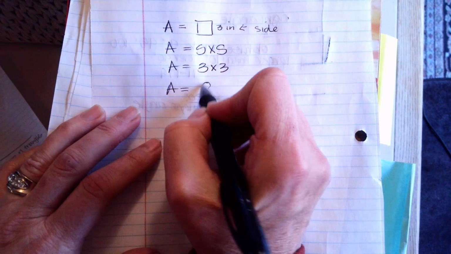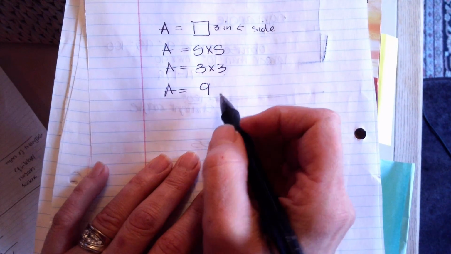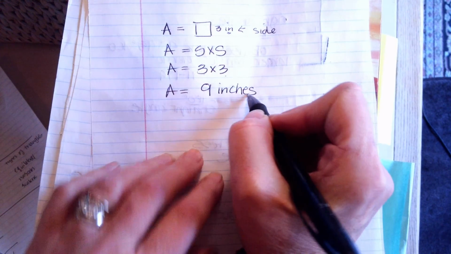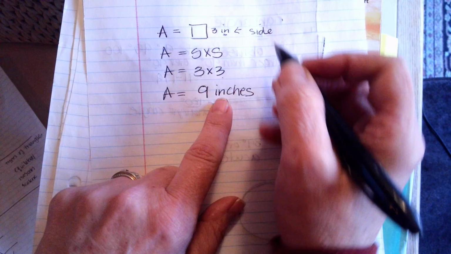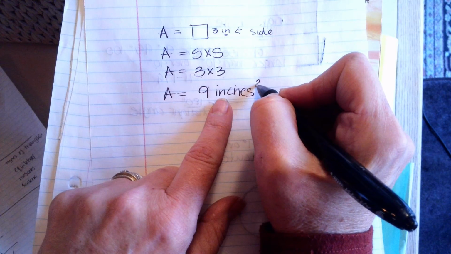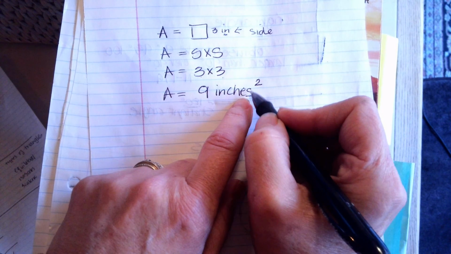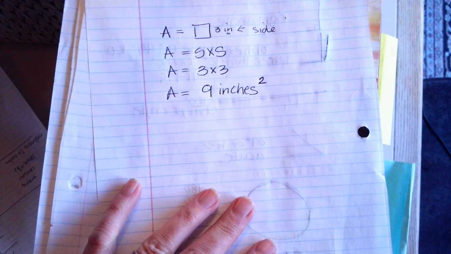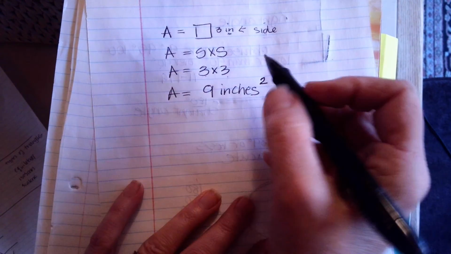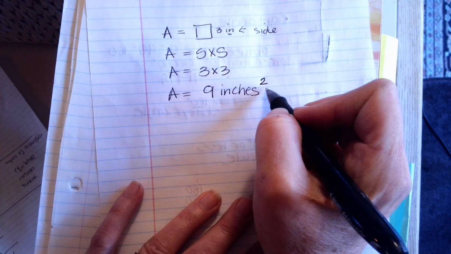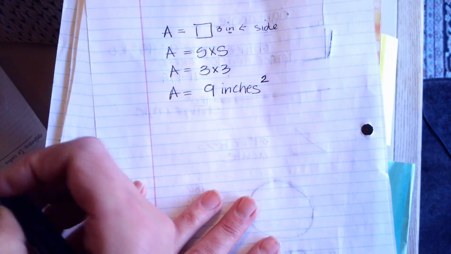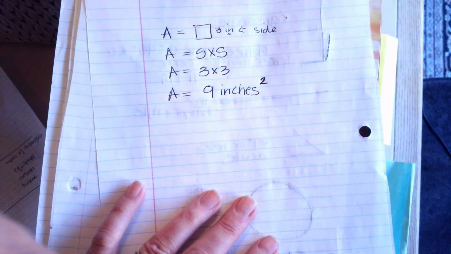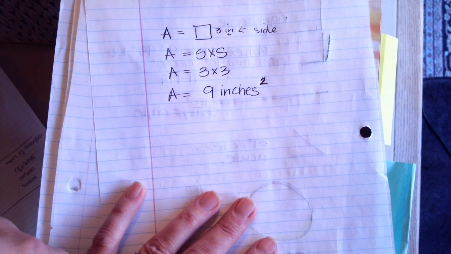Area equals 9 because 3 times 3 is 9. And then we have our inches here, so we're going to label our answers. And then for area, we put a 2 right here. We don't put it in the middle of the word inches, we put it above. So it's not 9 inches, it's 9 inches squared. Exactly. And we put the number 2 there to tell our teacher that we know that it's 9 inches squared.